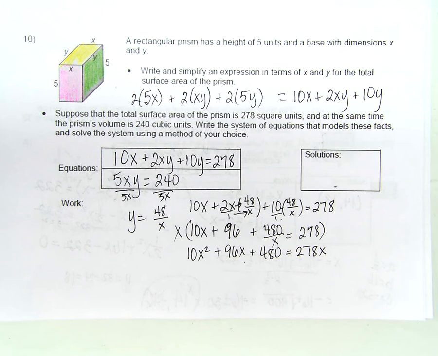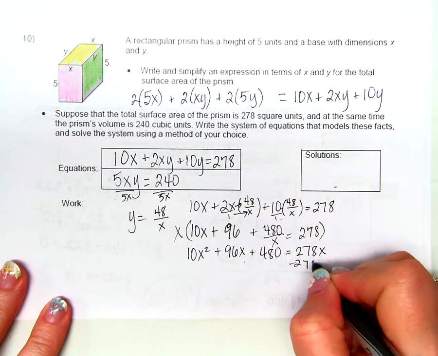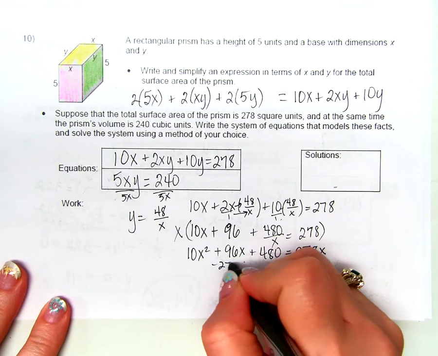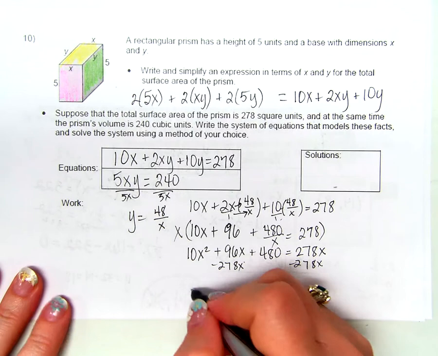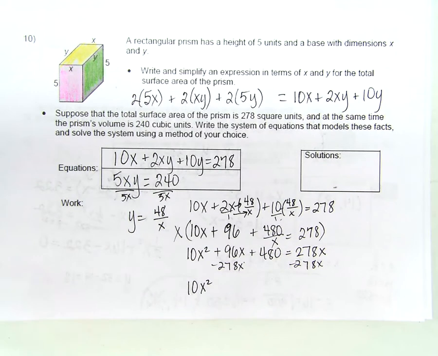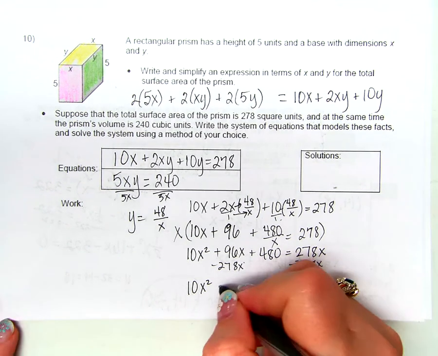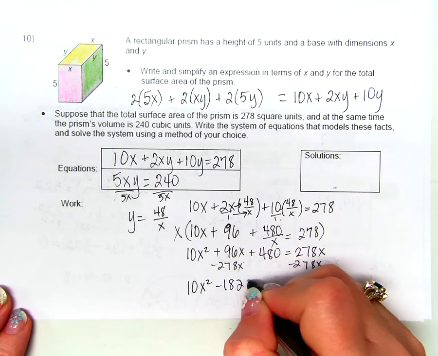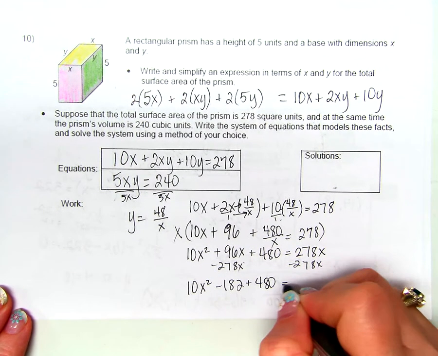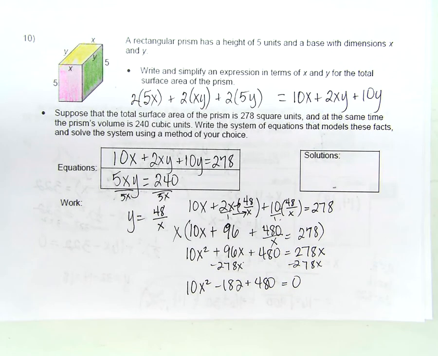Now what? Very good. Subtract 278 from both sides. What is 96 minus 278? Good. Negative 182.